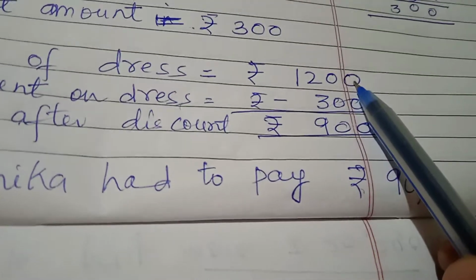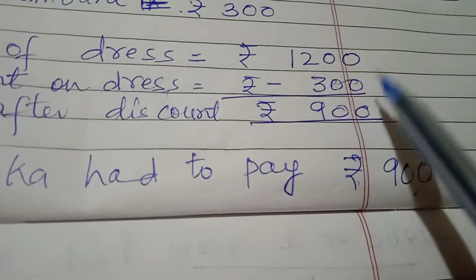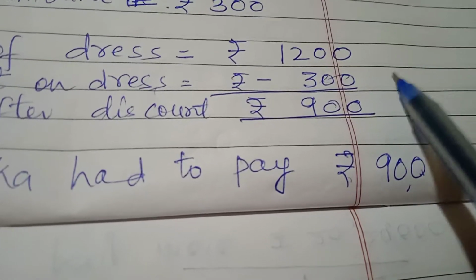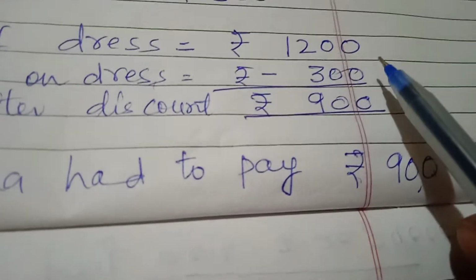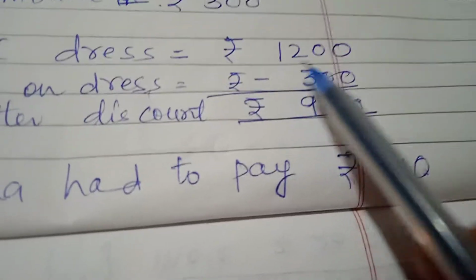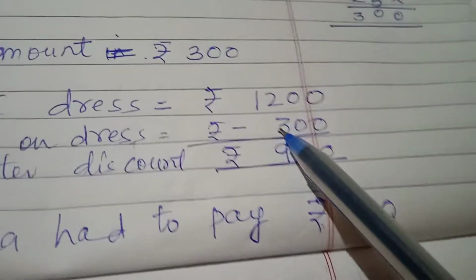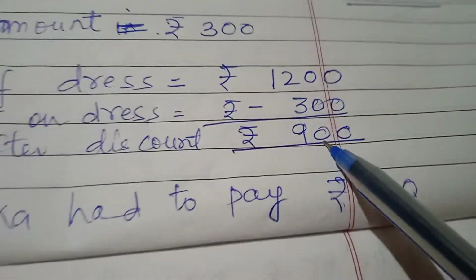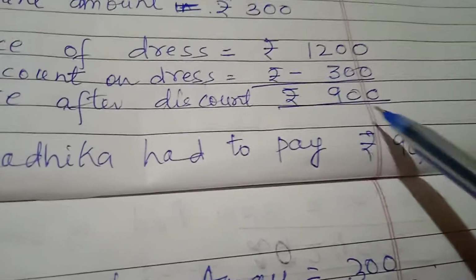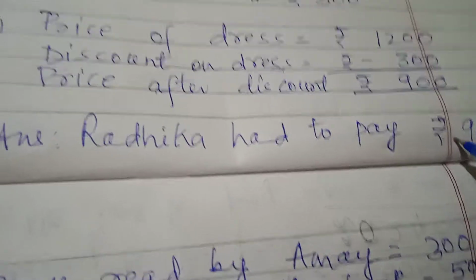Okay, instead of 1200, she has to now pay 900 because the dress had a 25% off tag on it. And 25% of 1200 was 300 as per the calculation that we have done here. So we take away 300 from 1200 and we get rupees 900, which she has to pay for the dress.